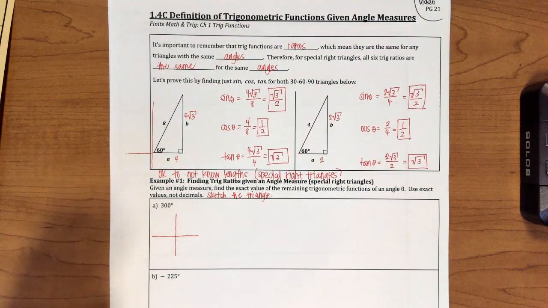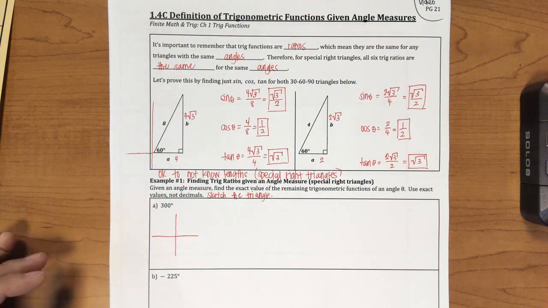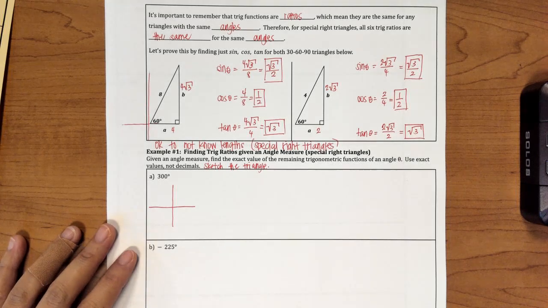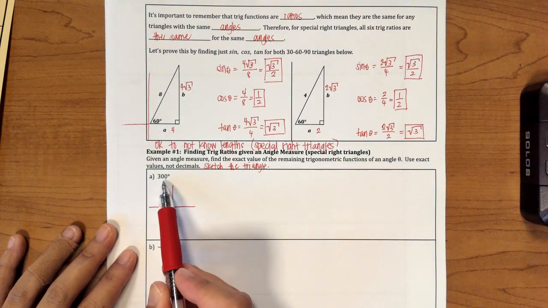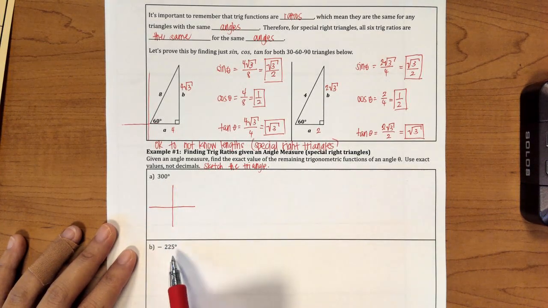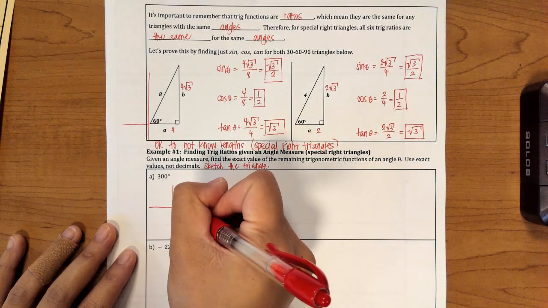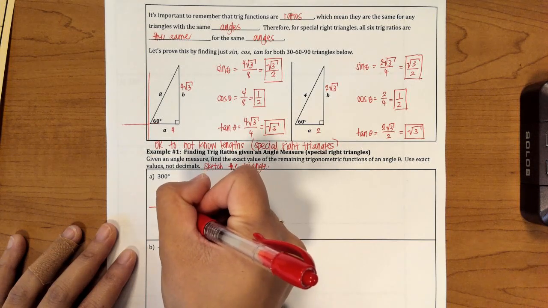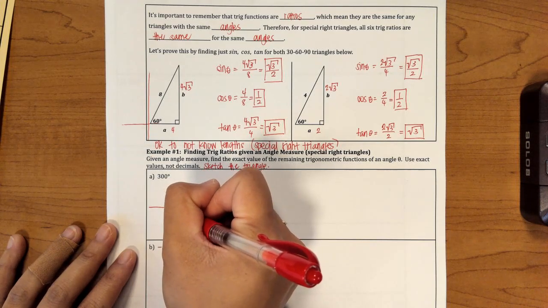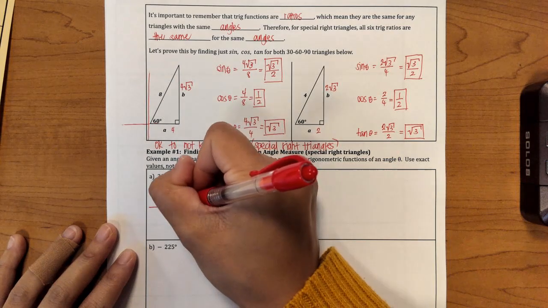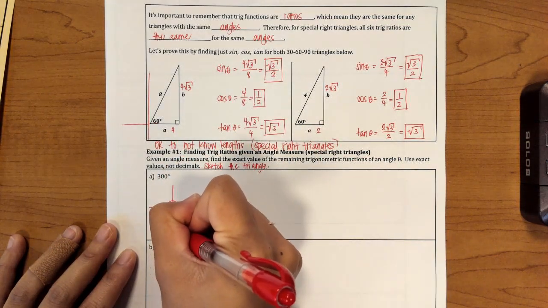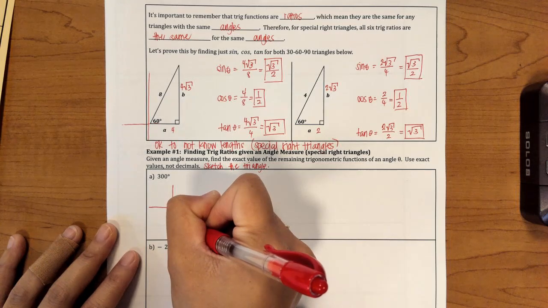So the thing you need to decide is if this is going to be a 30, 60, 90 triangle or a 45, 45, 90 triangle. My hint to you guys is if it ends in a 0, it's going to be a 30, 60, 90. If it ends in a 5, it's a 45, 45, 90. Okay, so I'm going to start at 0. I'm going to go all the way to 300, which is past 180, past 270 by 30 degrees. Right, so this is 270. So this is 300.